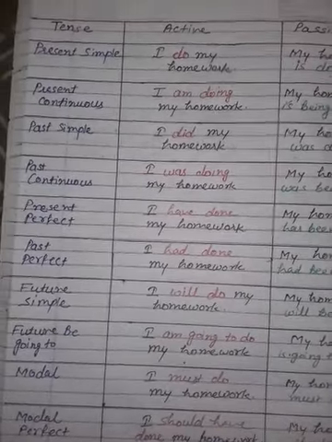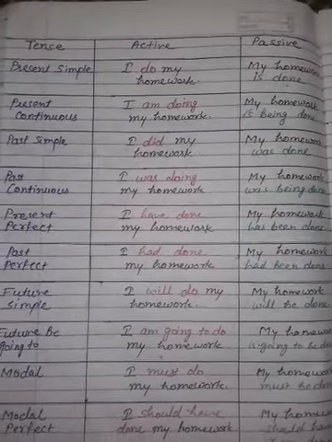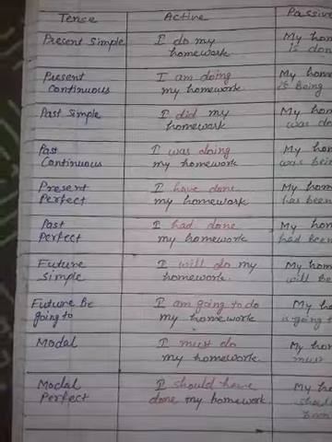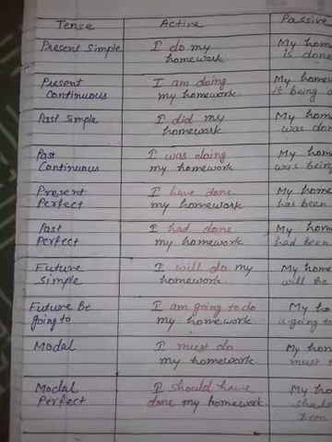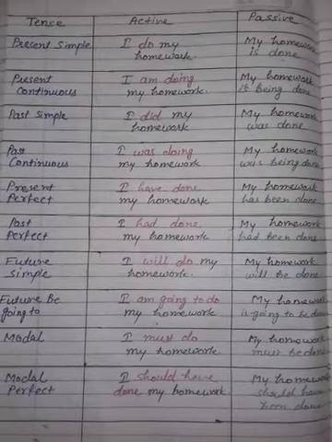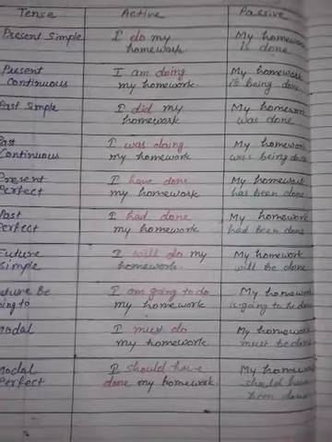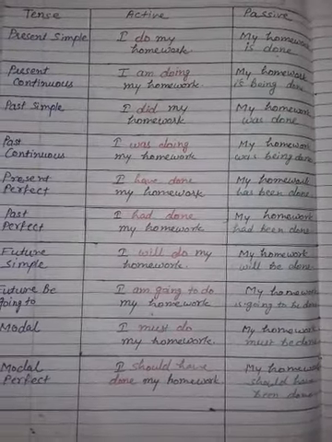Now simple past tense: I did my homework. My homework was done. Now past continuous: I was doing my homework. My homework was being done. Present perfect: I have done my homework. My homework has been done.